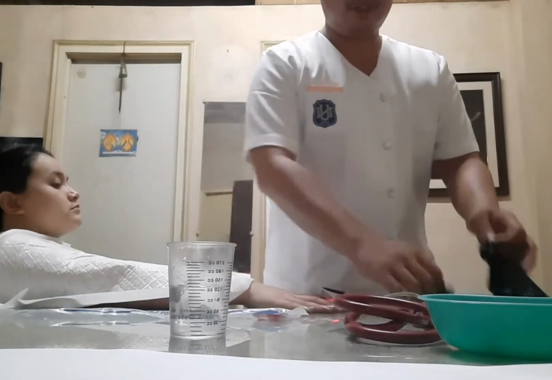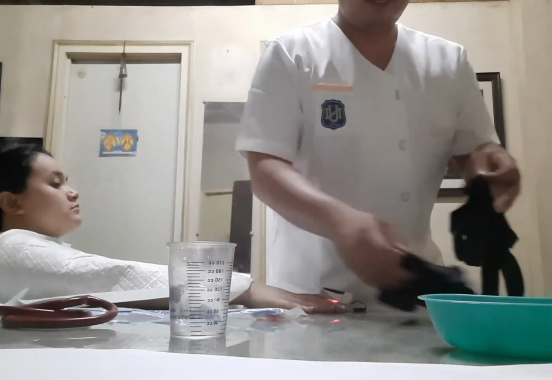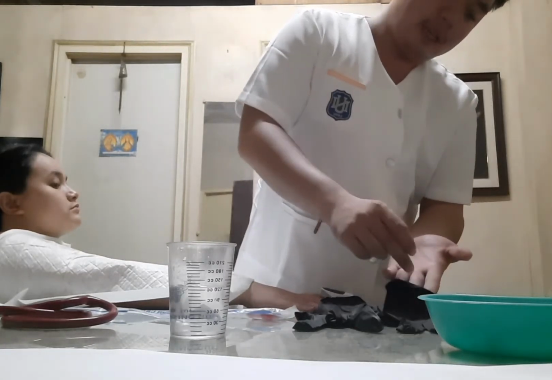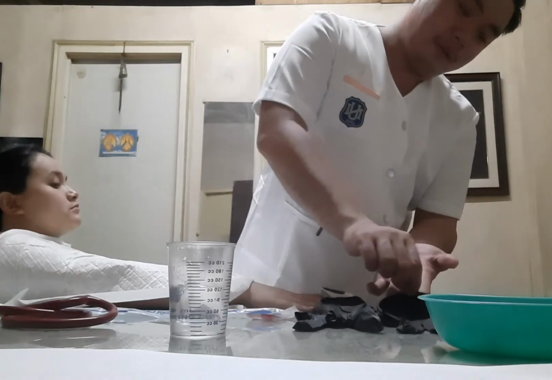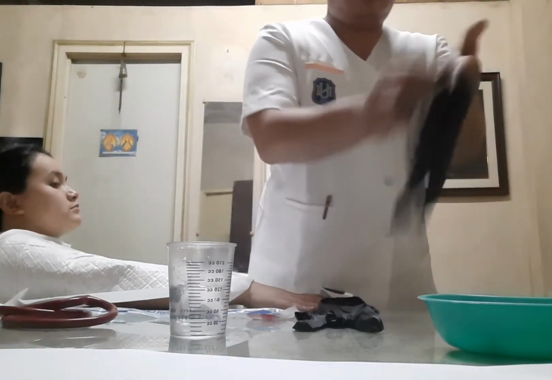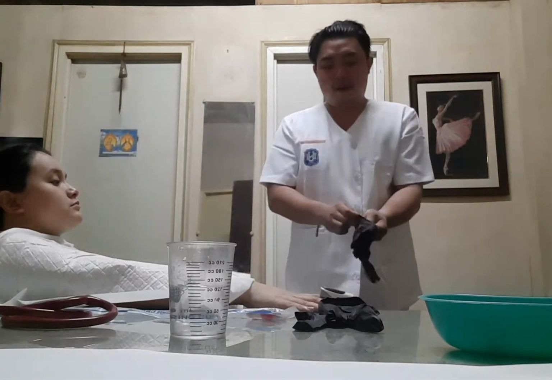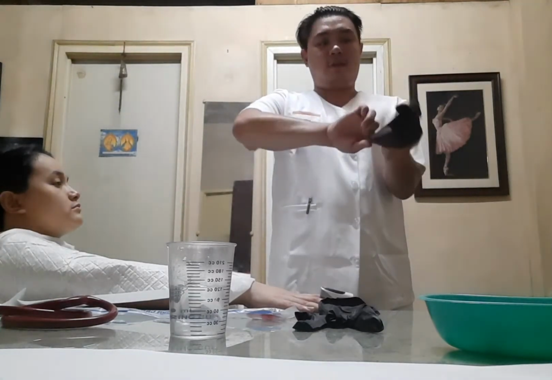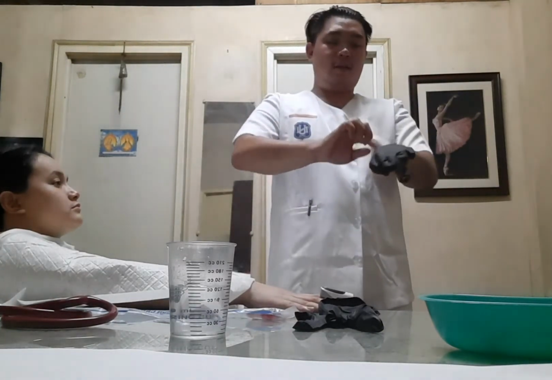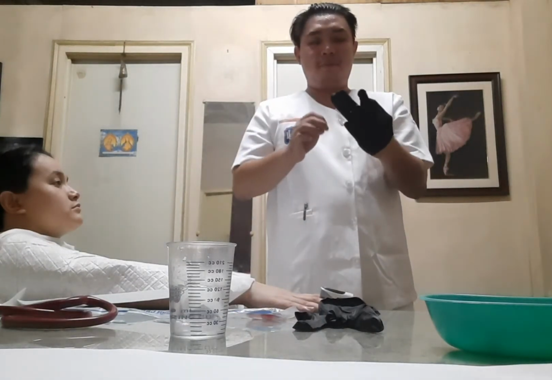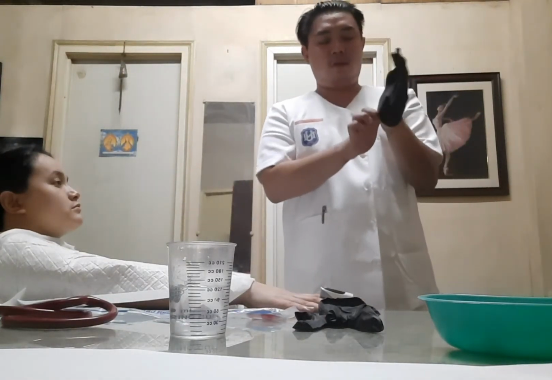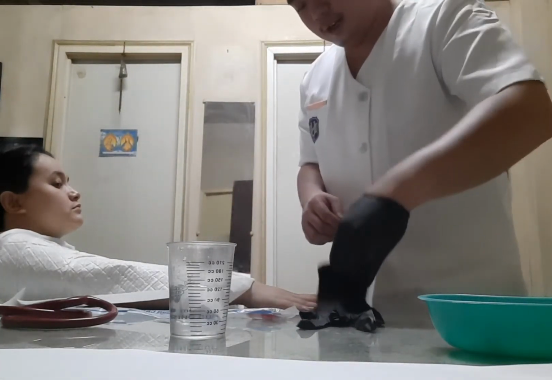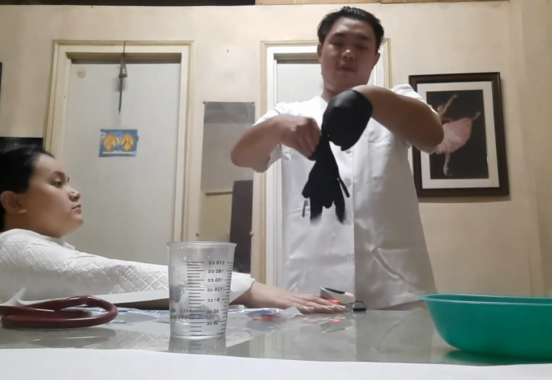Assuming that I already opened the sterile gloves, I will be done gloving and step back into my working field, and don't put the hand below your waist level. So, from sterile, step back out to the working field.